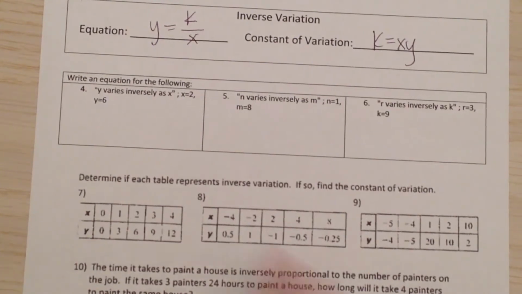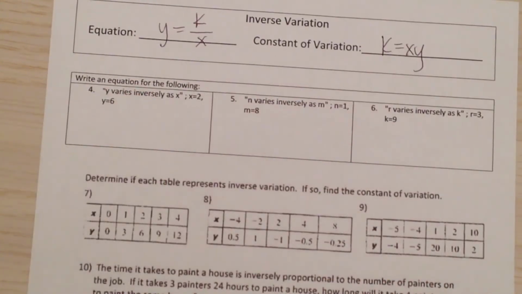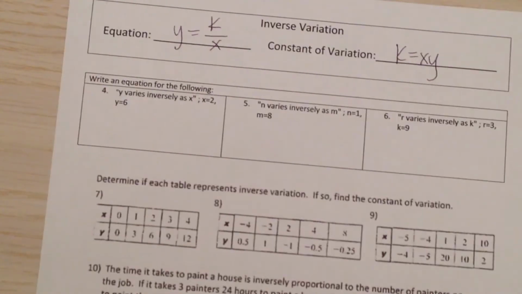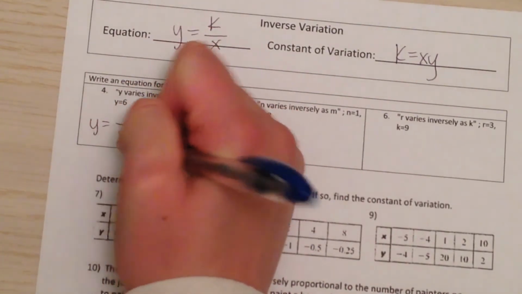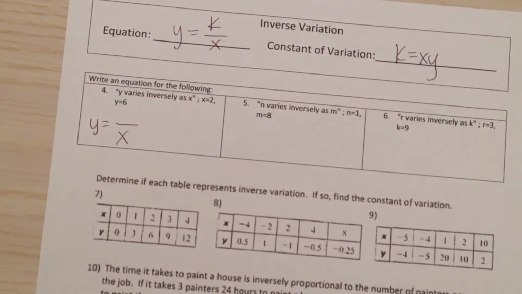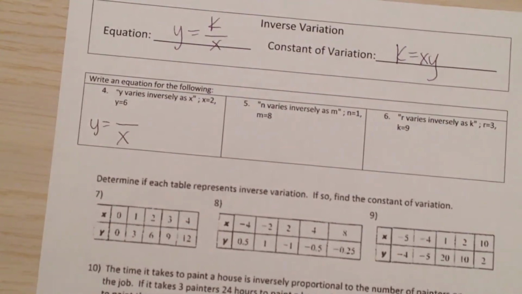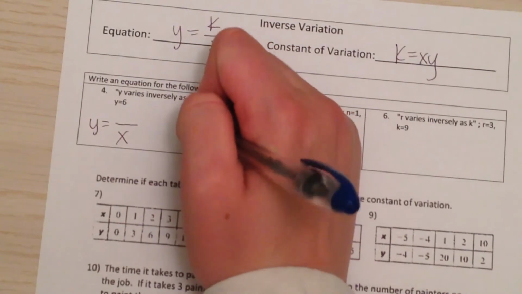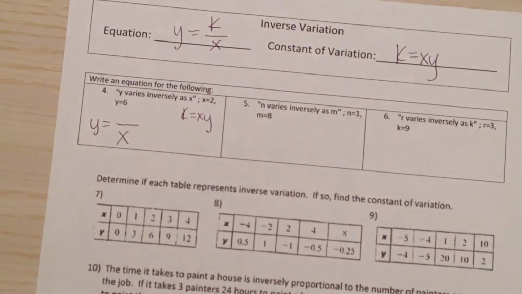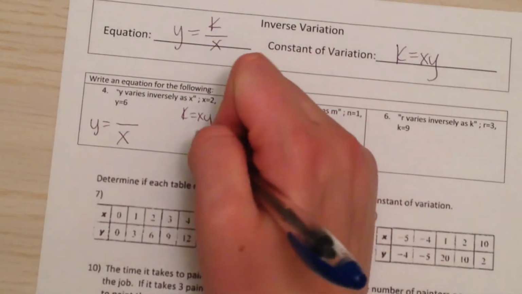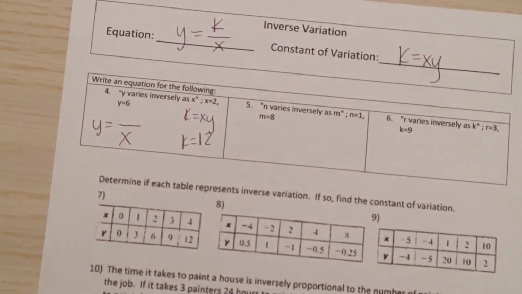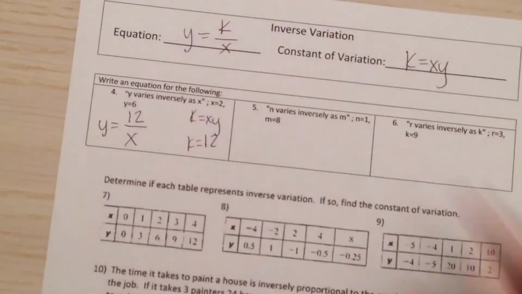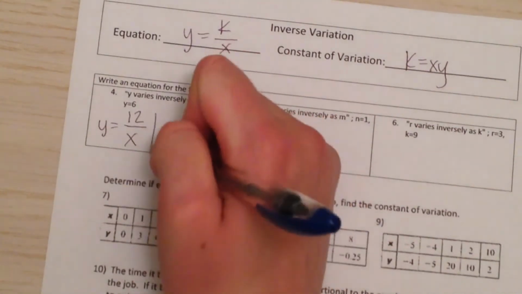So number 4 through 6, we need to write an equation for the following. So it's a lot like direct variation, but this time our equation needs to look like y equals k divided by x. And we're going to fill in that k with our number for k. So all we have to do is say k equals x times y, or 2 times 6, 12. So inverse variation is really easy. Just multiply the two numbers they give you together, and then you have it. 12 divided by x. So that is our equation right there.